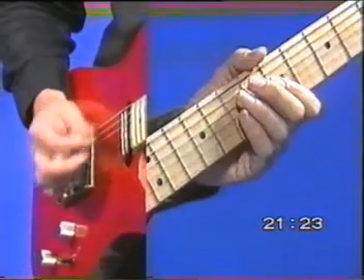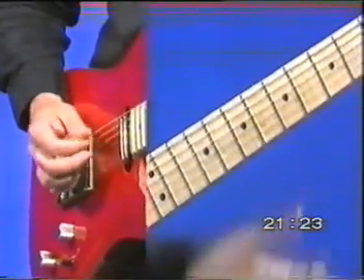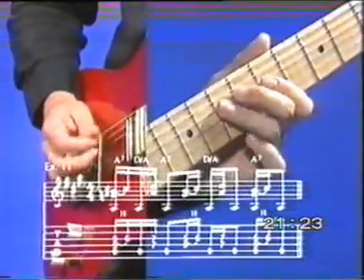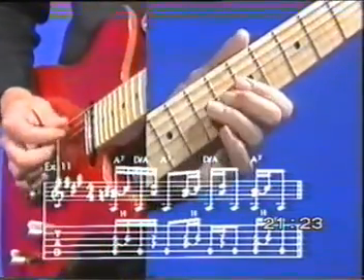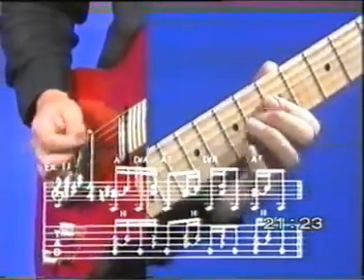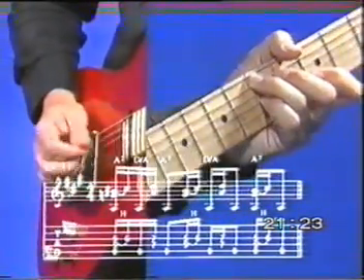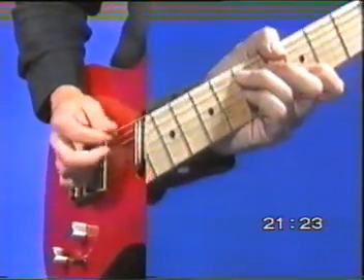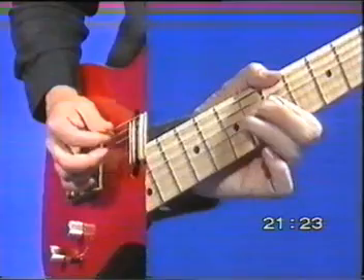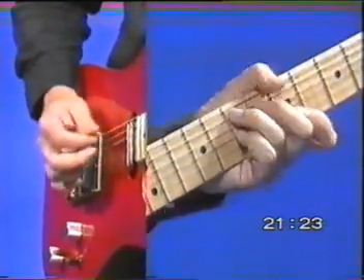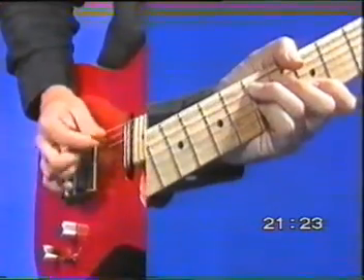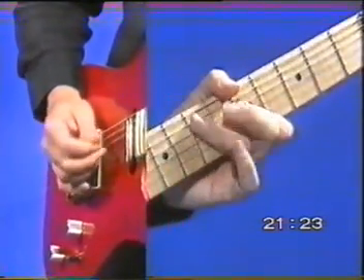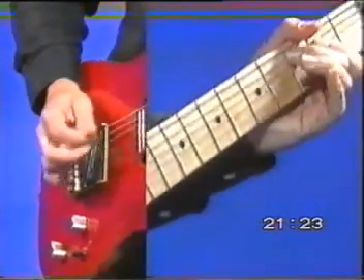It's going to take some time to get this independent, so first get your pattern going. So that's something that once you get the pattern going, then you could start feeling free to throw in other licks as well, like this.